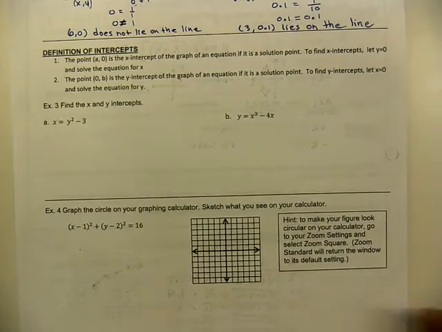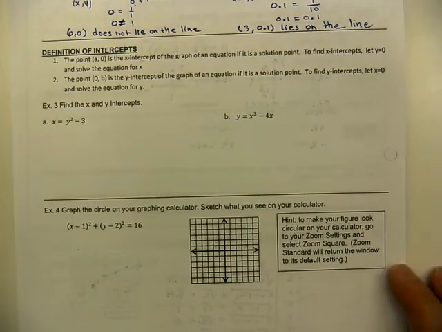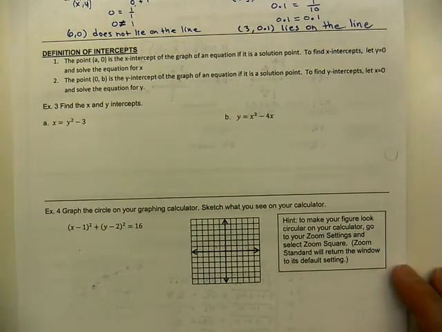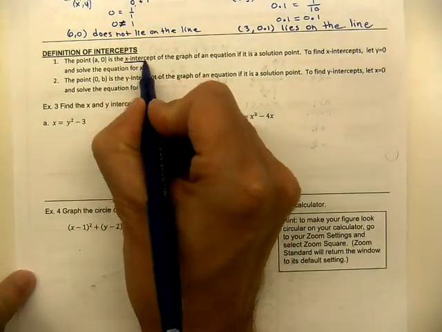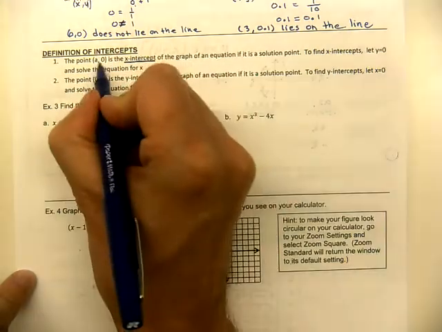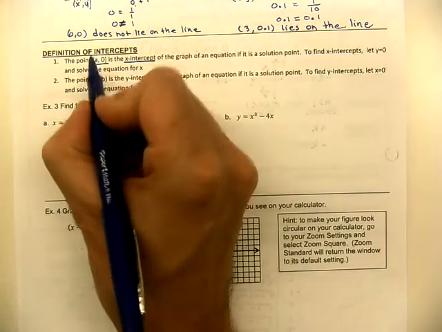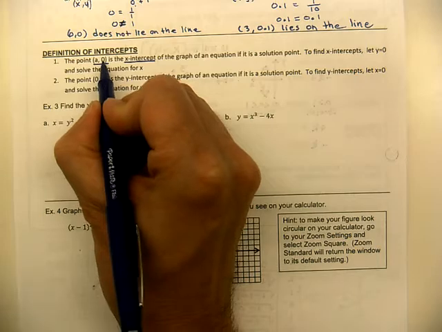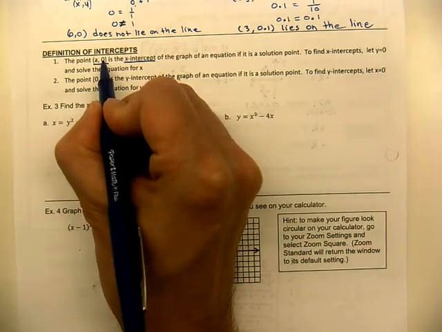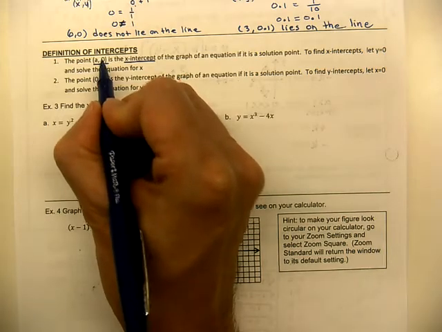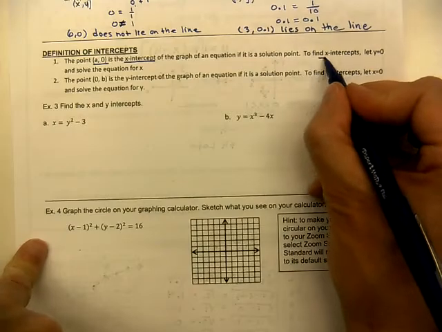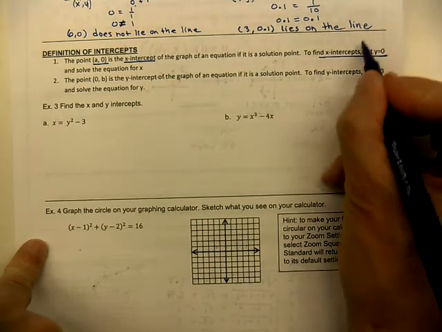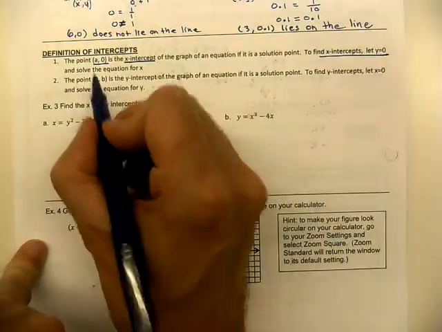We also have something called intercepts, so we'll work this through together here. We could have an x-intercept or a y-intercept. So this is the key piece right here. If it's an x-intercept, that means it is on the x-axis. That means we will have an ordered pair where we'll have a number for x, but the y is 0 because you're not above the x-axis, you're not below the x-axis, you're on the x-axis, so that has to be 0. To find that x-intercept, let y equal 0 and then solve for x.